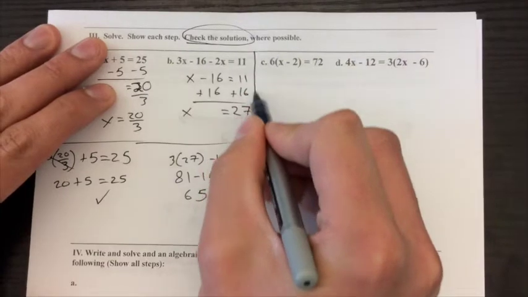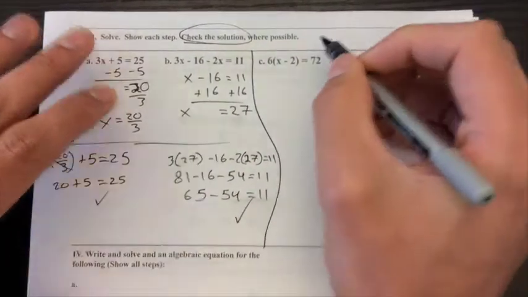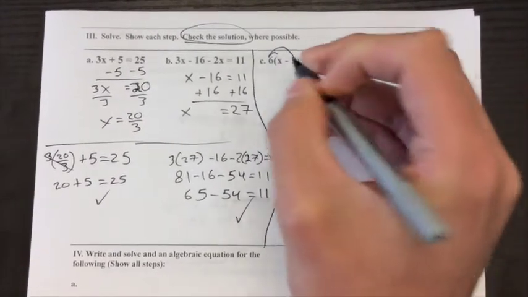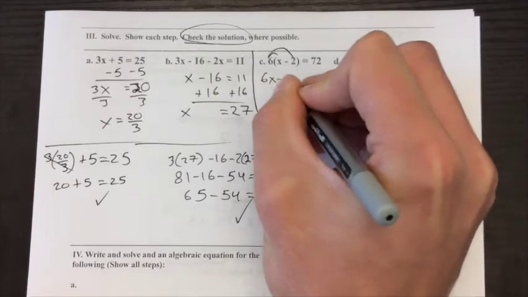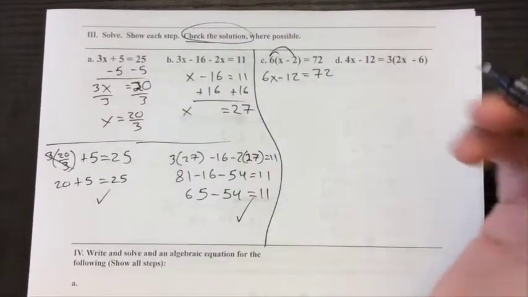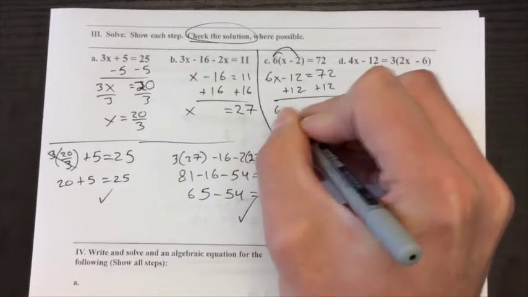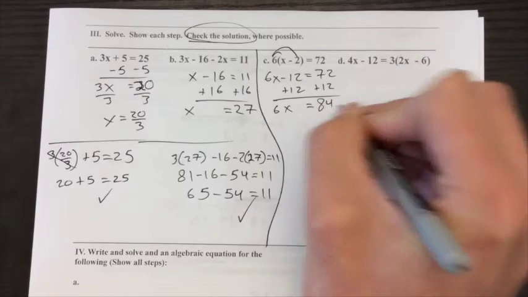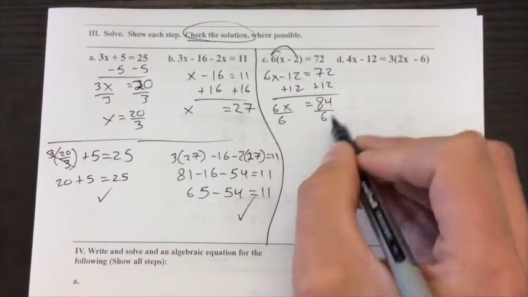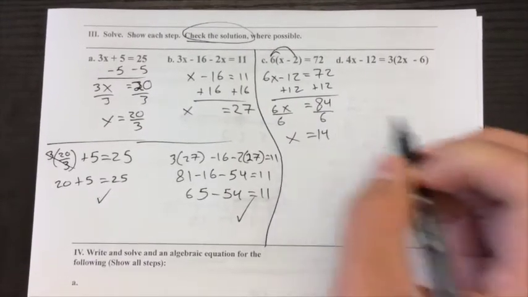C, I'm going to draw a line like many of you did to kind of block this out. Sorry for how messy this looks. Distribute first. So 6 times x, 6 times 2. That's going to be 6x minus 12 equals 72. Now you're solving it just like you did with A. Add 12 to both sides. That's 6x equals 84. And then divide both sides by 6. So x equals, 6 goes into 84 14 times.